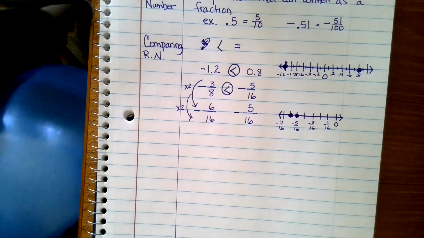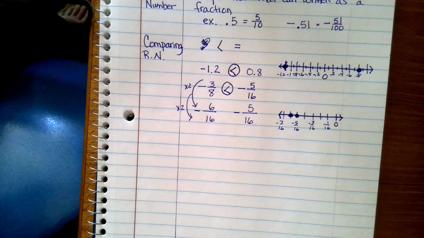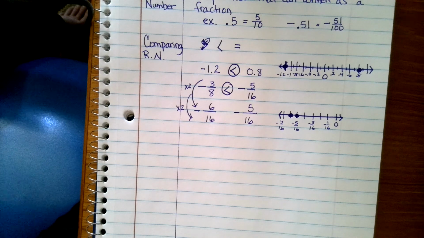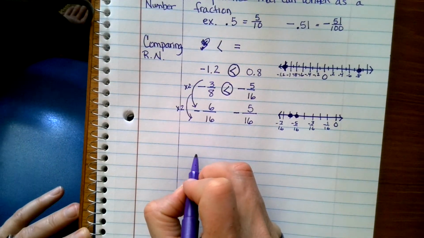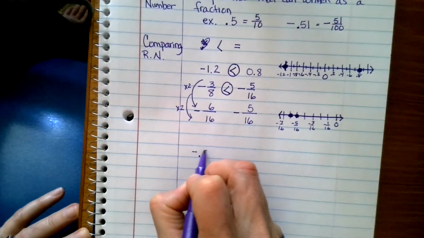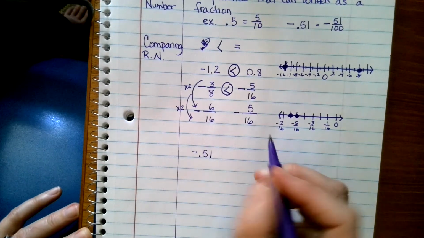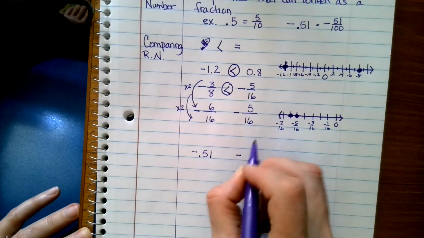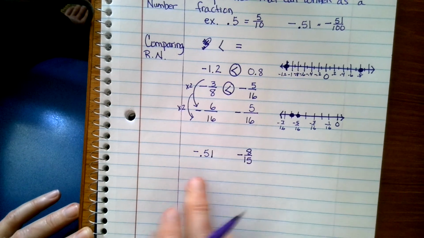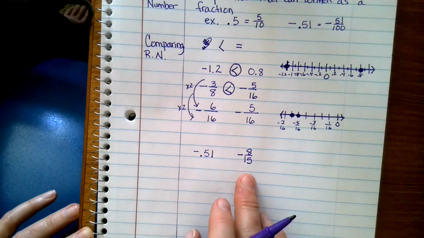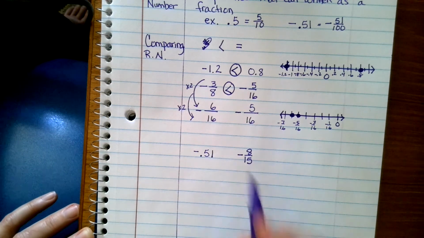Okay, but now I have a problem for you. What if I want to compare two numbers that aren't in the same form? What if I want to compare negative 51 hundredths and negative 8/15? Well, this is a decimal and this is a fraction. What am I going to do?